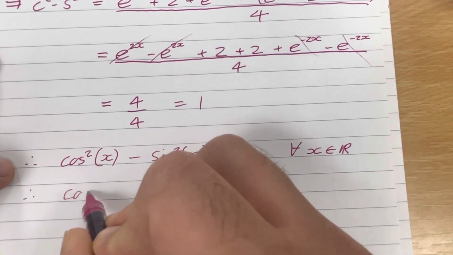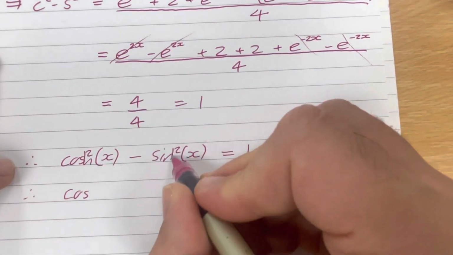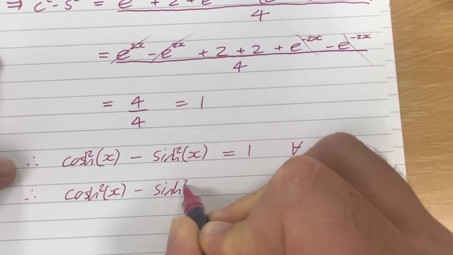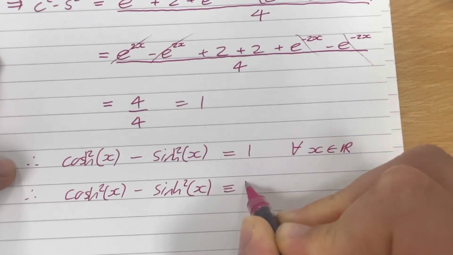So therefore, h in there. Cosh squared of x minus sinh squared of x is always 1. There we go.